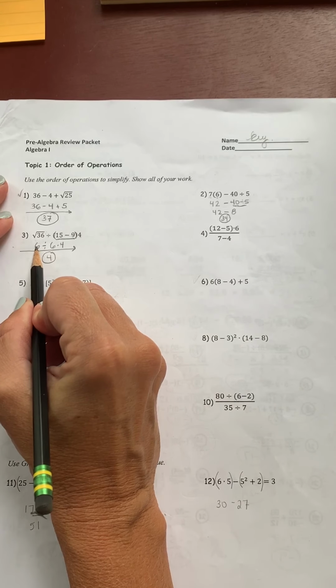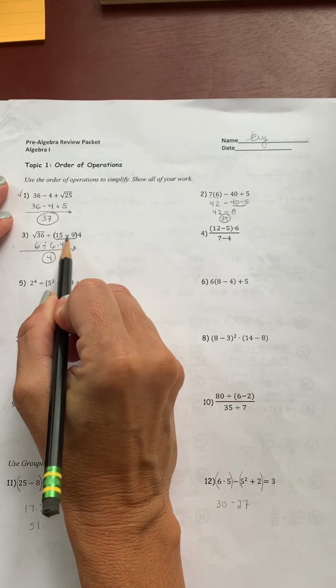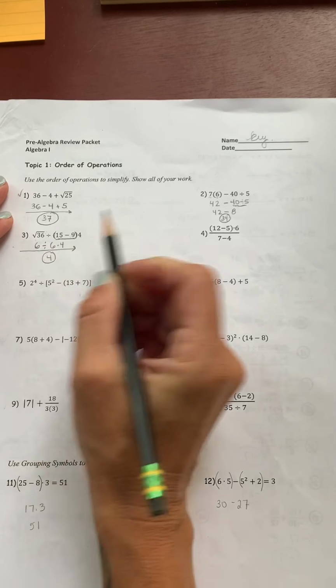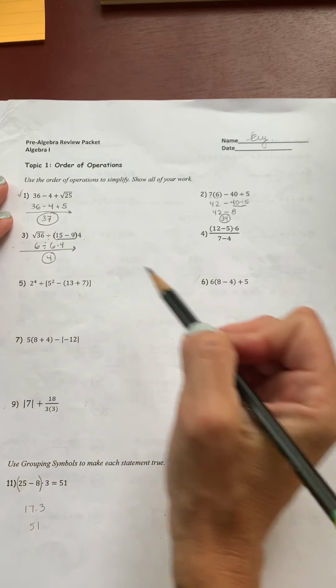I do the square root of the 36. I take care of these grouping symbols. 15 minus 9 is 6. And now I have division and multiplication that I go in order left to right.